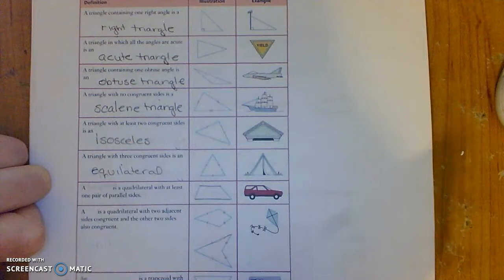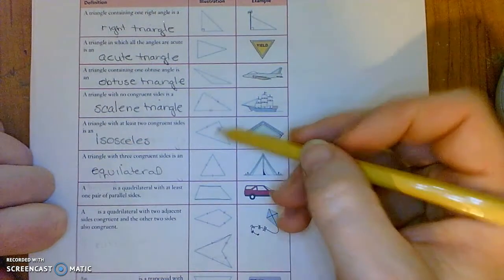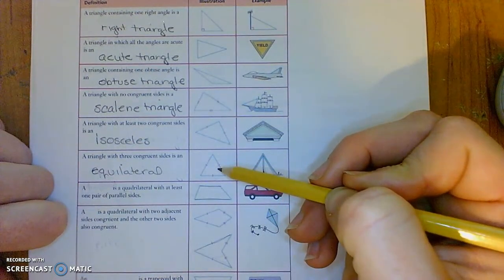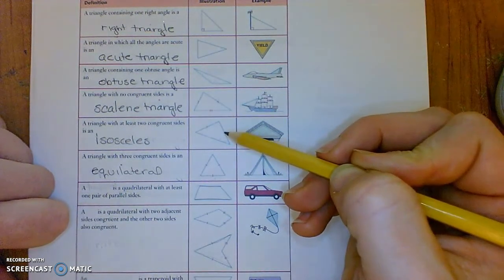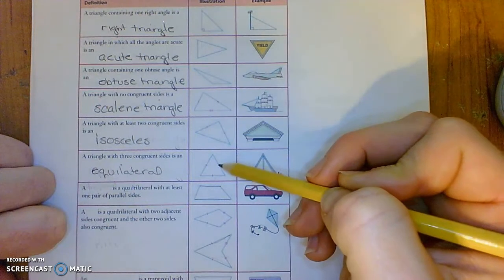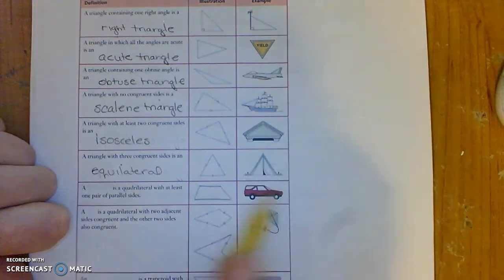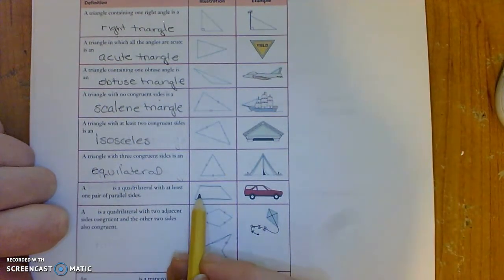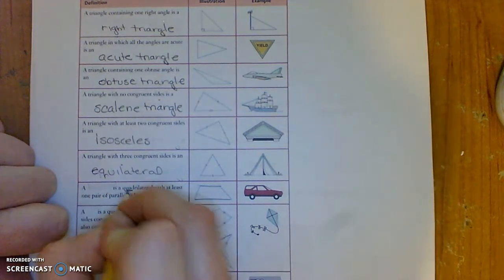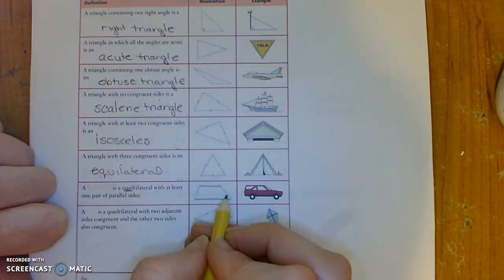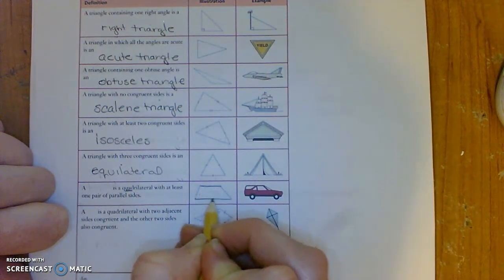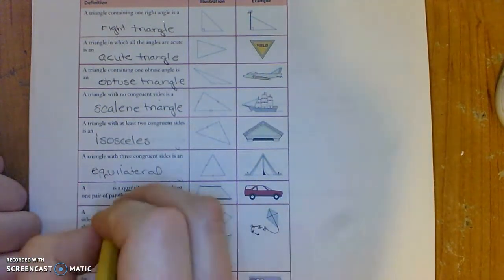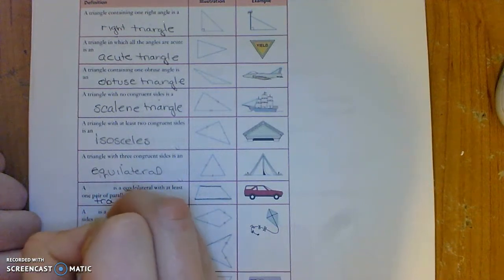An equilateral triangle. Okay, so one thing to notice. Every equilateral triangle is an isosceles triangle. Some isosceles triangles are also equilateral. All right, what is this object here? A quadrilateral, so quad meaning four-sided object, polygon, that has at least one pair of parallel sides is called a trapezoid.